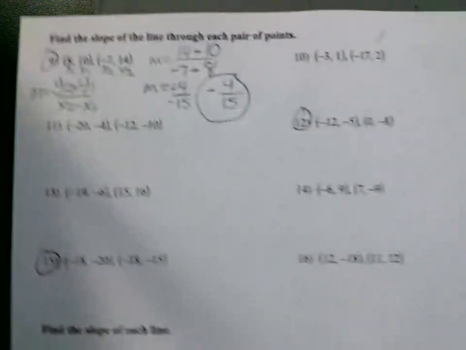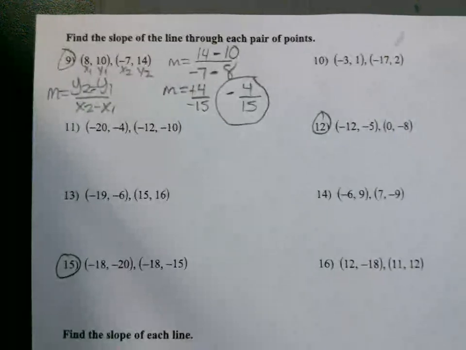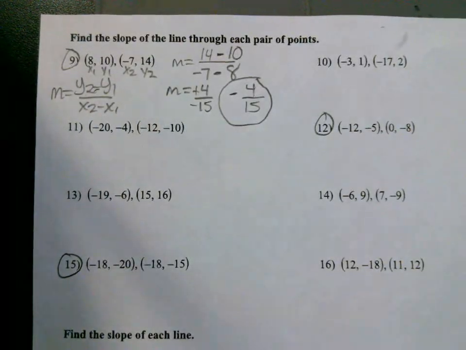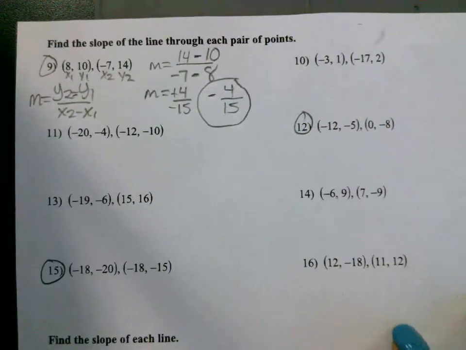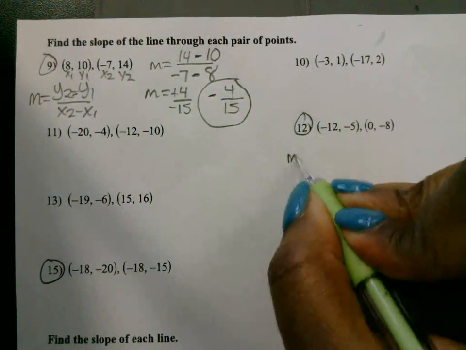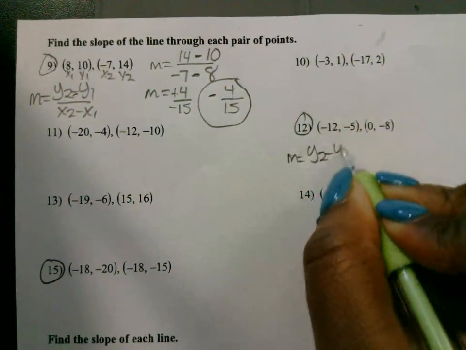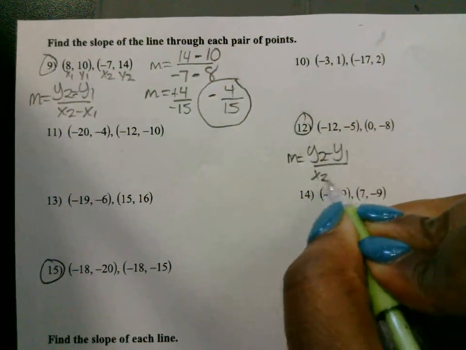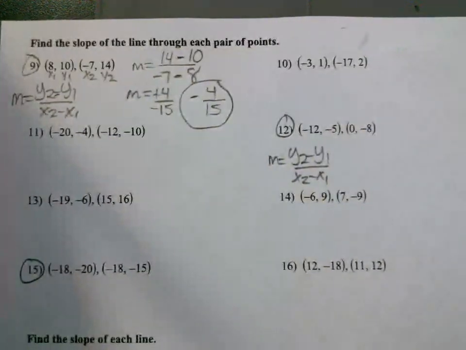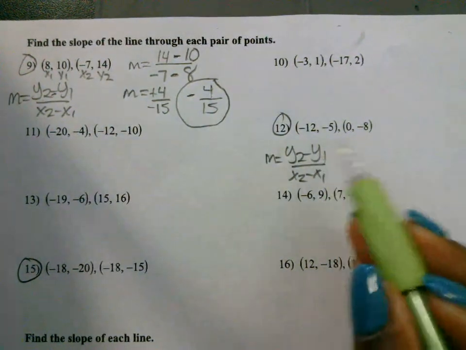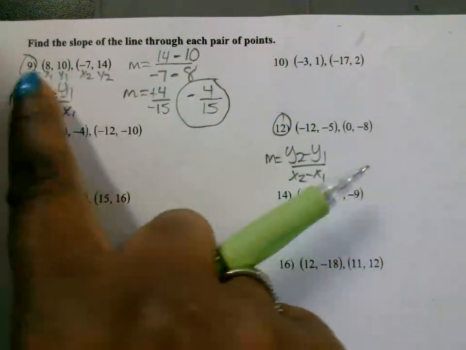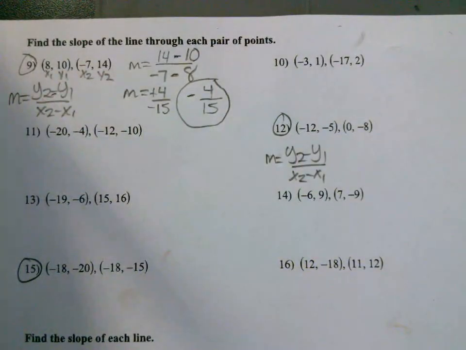All right, let's see if we can do number 12. I'm going to walk you through it, and then 15 you're doing completely on your own. So let's do the first step. Write down the formula. Miss Reyes, why do you keep writing this formula down? So I can remember it. That's why. I need you to label. See if you can label it on your own like we did up here. I'm going to give you a couple seconds to label.